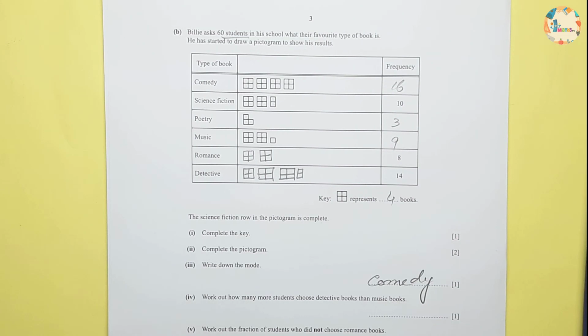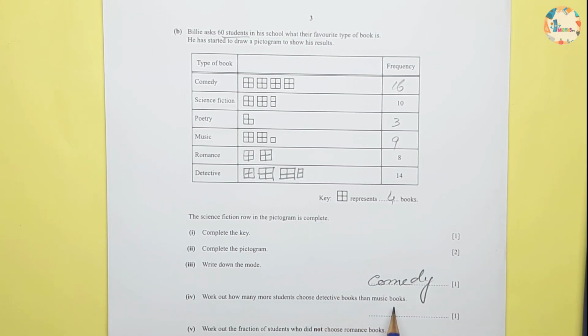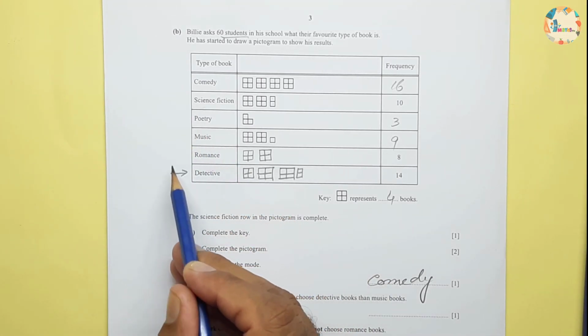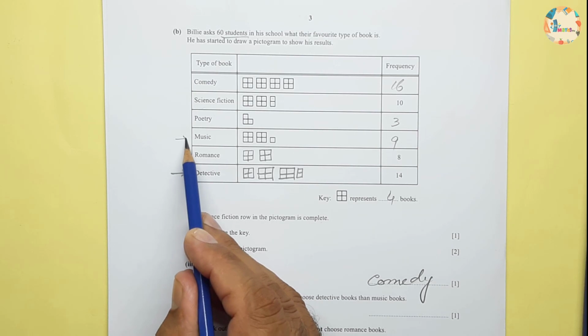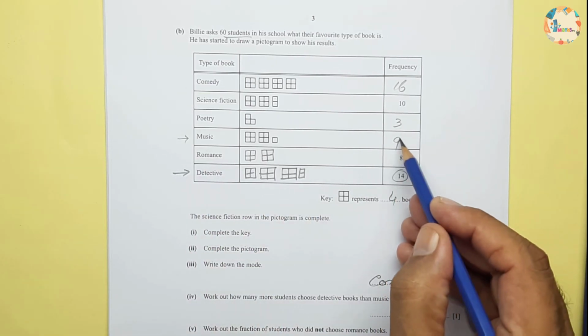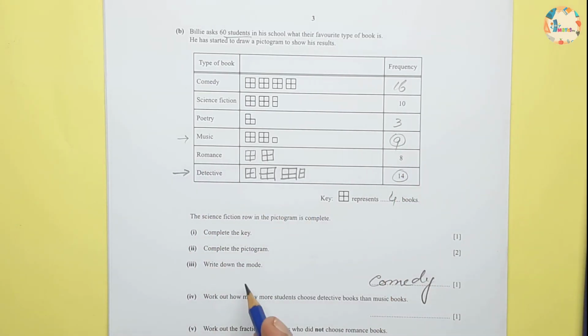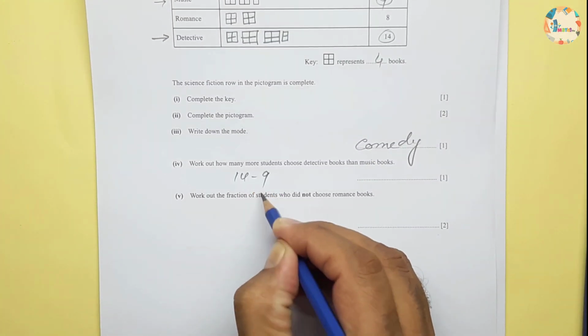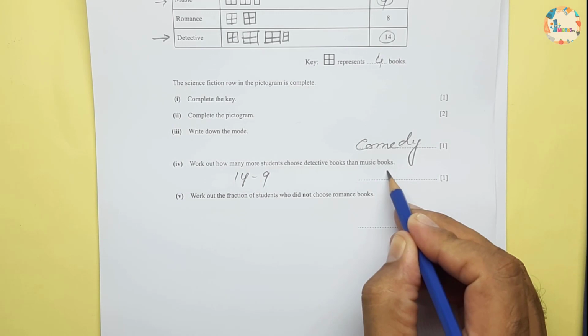Then work out how many more students choose detective books than music books. Detective books are this one, and music are these. So this is 14 minus 9. So we can write here 14 minus 9, which is equal to 5.